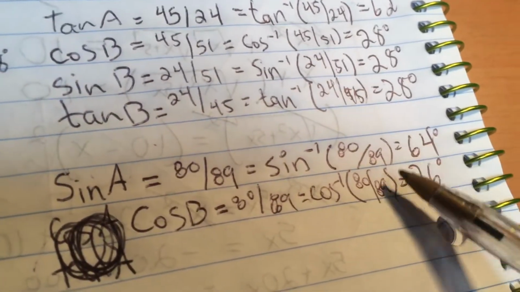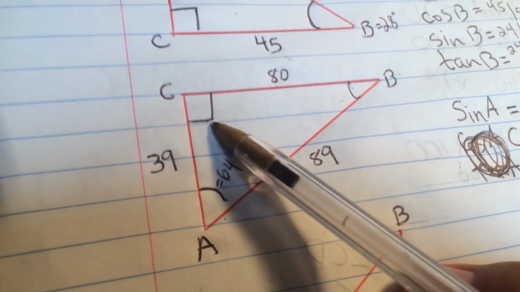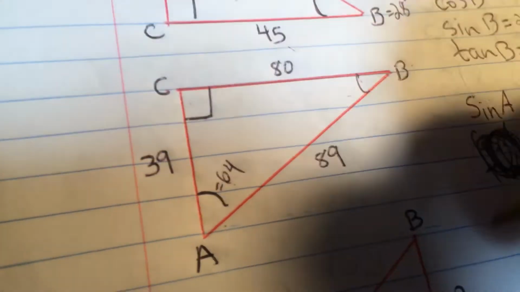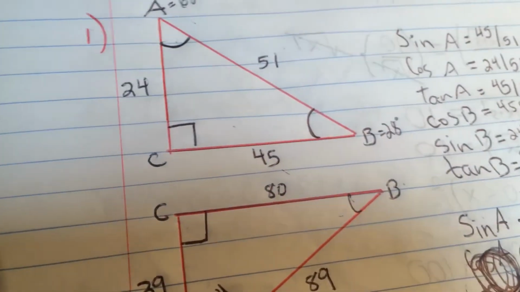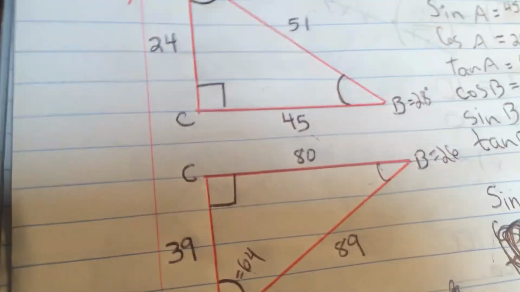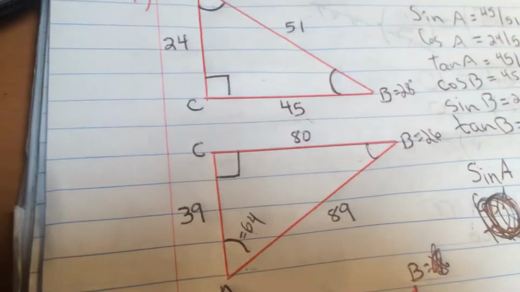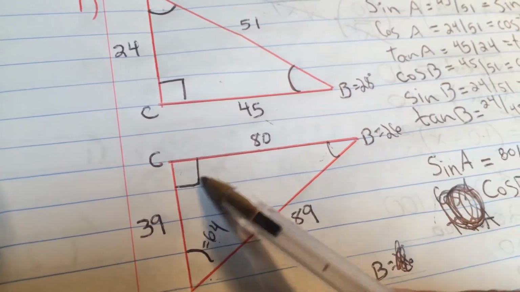Do we know if this is correct? 64 plus 26 is 90, plus 90 is 180. Okay, so we know that B is 26. Oh wait, sorry, this is the correct one, 26. So 64, 26, and 90.